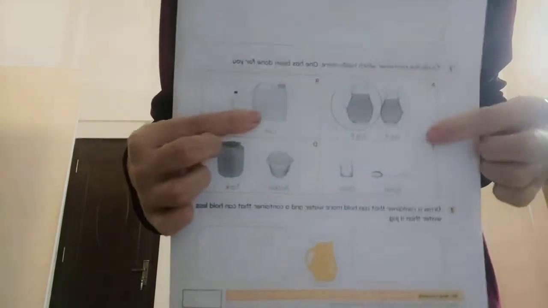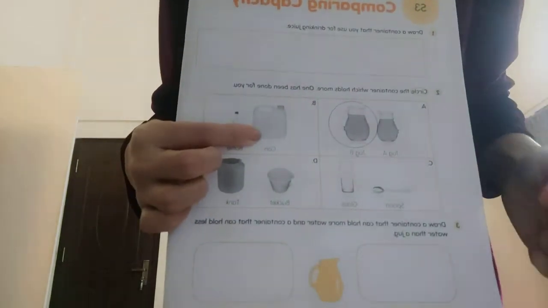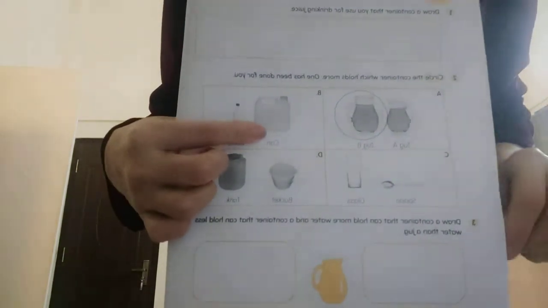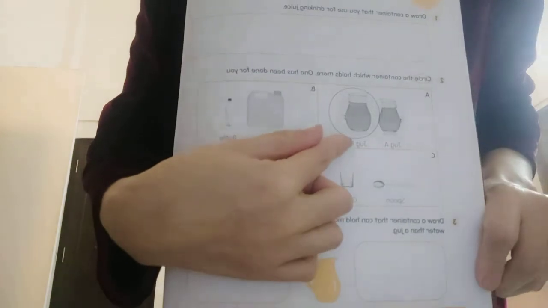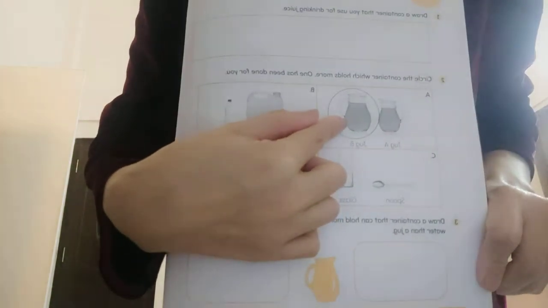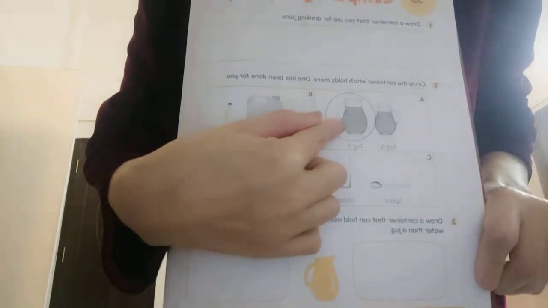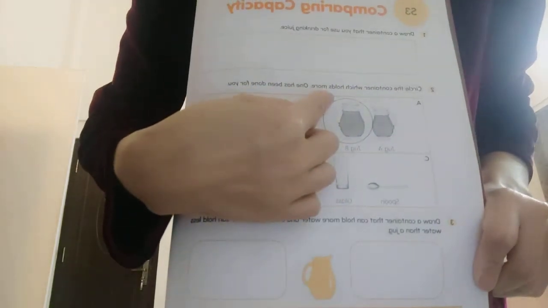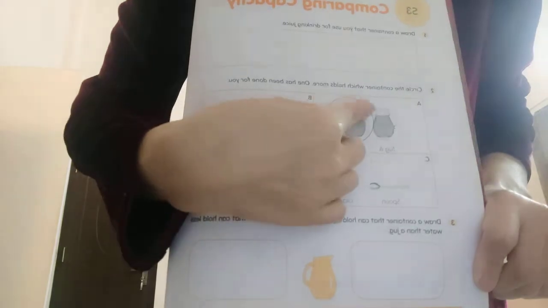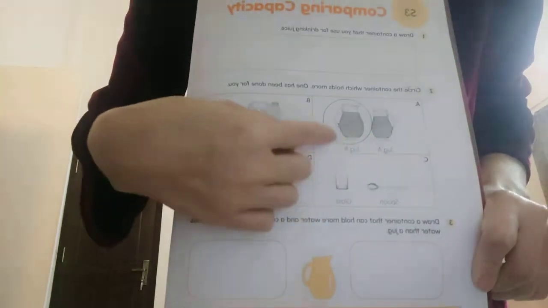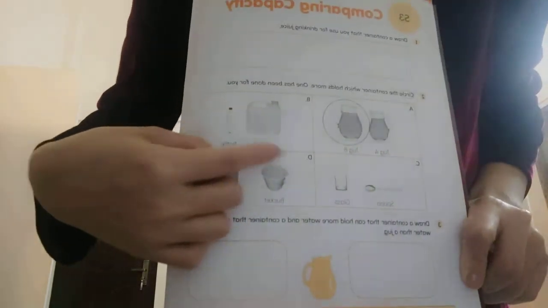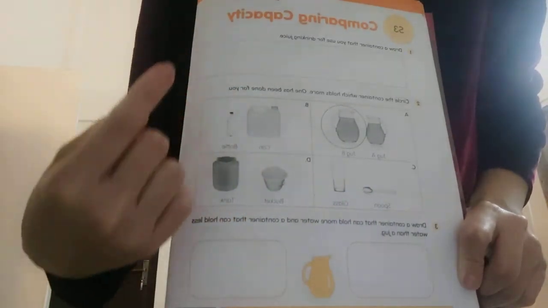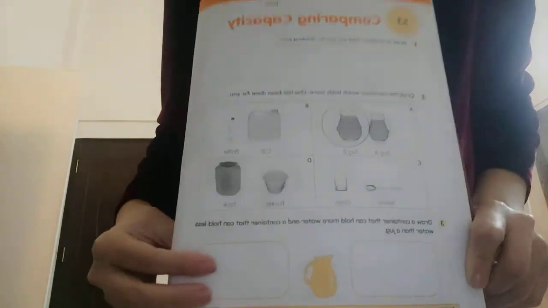Now, if you look at question 1a here, there are two jugs, a smaller jug and a bigger jug. And if you remember, I've already told you that a bigger container holds more, right? And here it says, circle the container which holds more. So the bigger always holds more. You will circle the bigger, just like it is done here. You will do B, C, and D on your own, okay? You will circle the container that holds more.